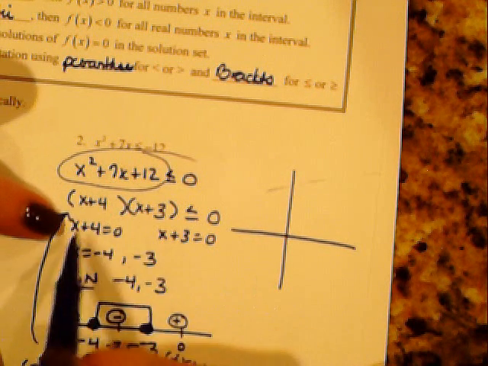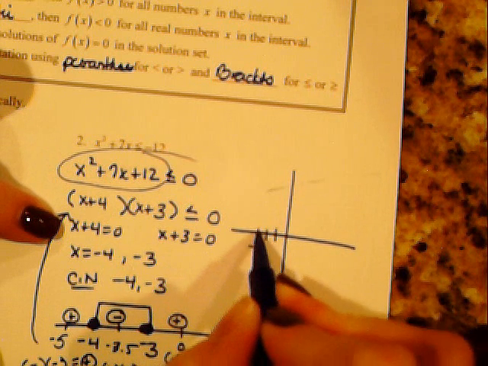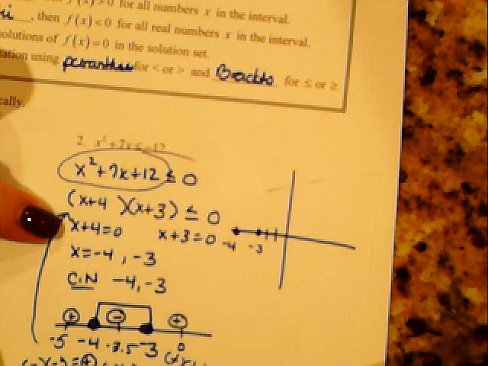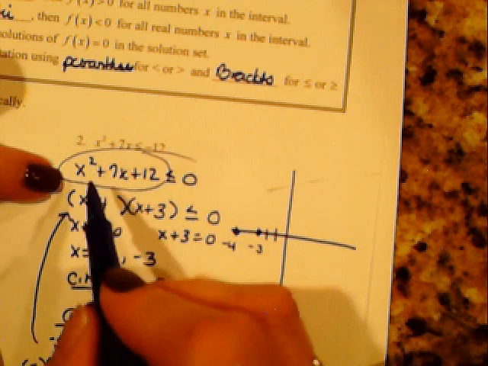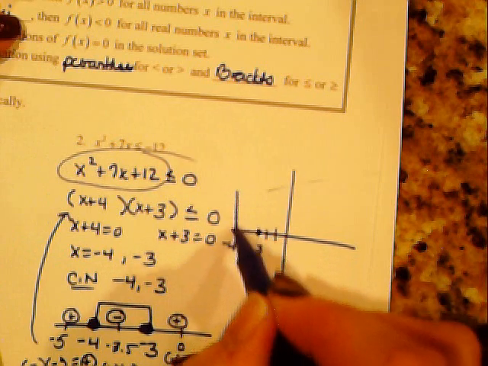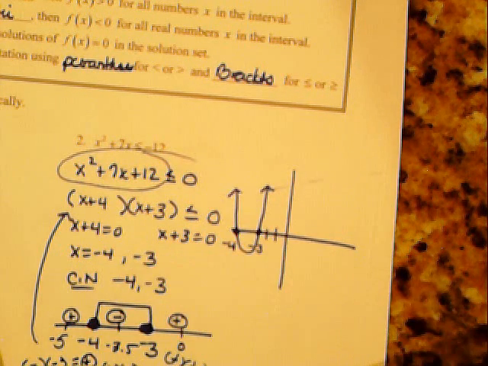When you factor it and you found -4 and -3, what you know is that this graph is actually going to be crossing the x-axis at -4, -3. And remember your study of quadratics, we know that because x squared is positive, it's going to be a parabola opening up. So you're going to have some U shape looking something like this.